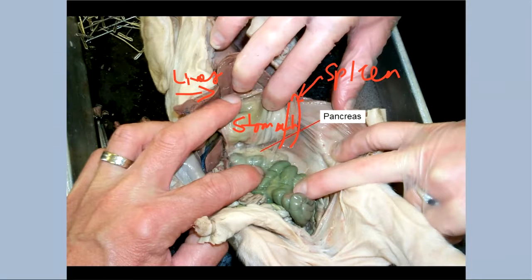I always describe it as a tongue-like organ. You know, it's long, it's flat, rounded at the end, like your tongue. And here, this is the large intestine, and here's a little piece of the small intestine.